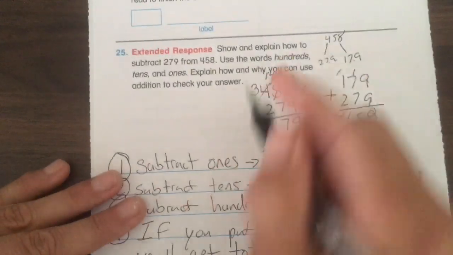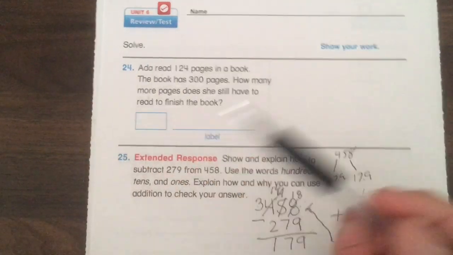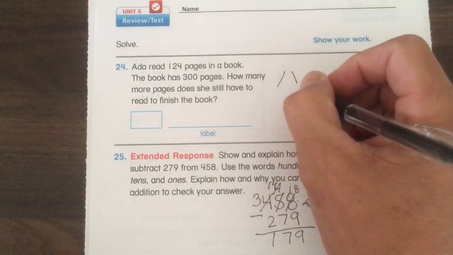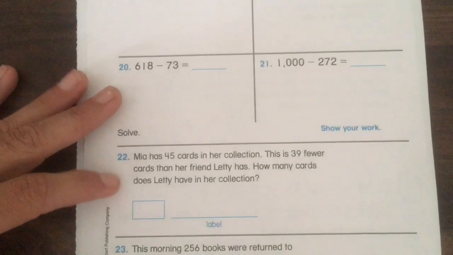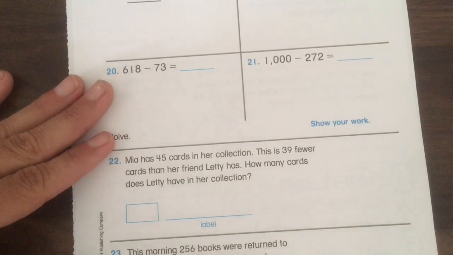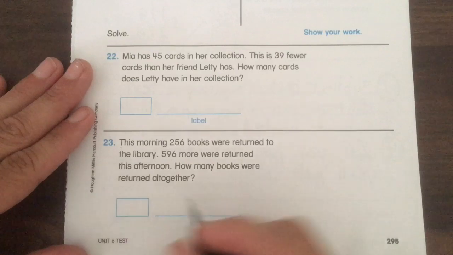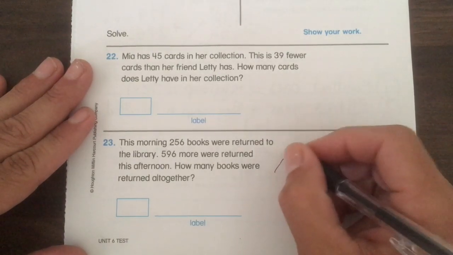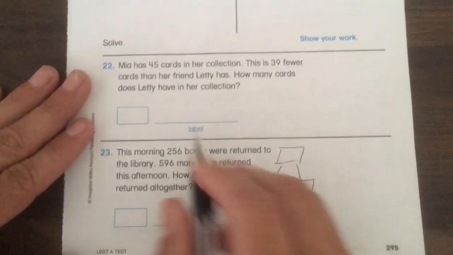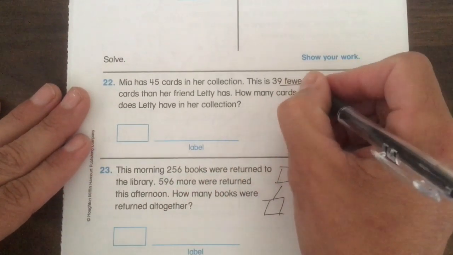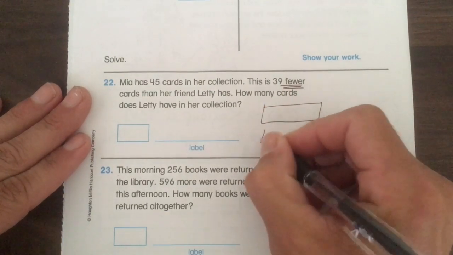When I look through number 24, fairly easy story problem. I believe it's a part total problem. Get you started with that. 23, I believe, is another part total problem. I see that word fewer there, so this is most likely a compare problem.